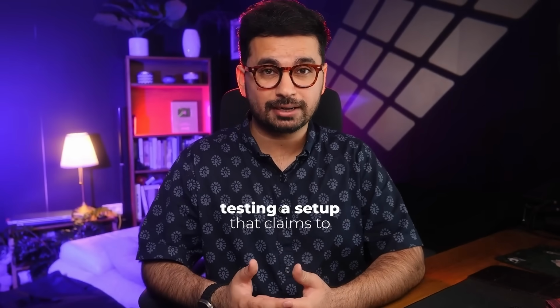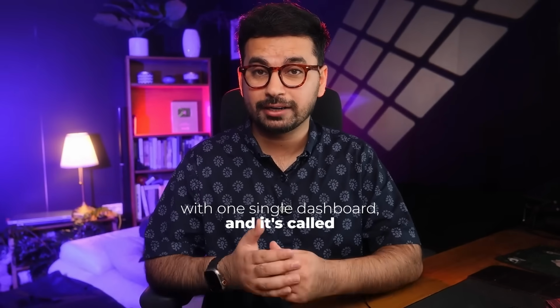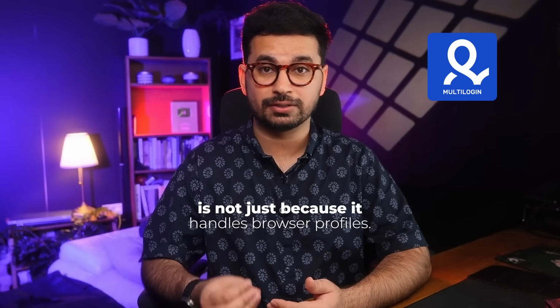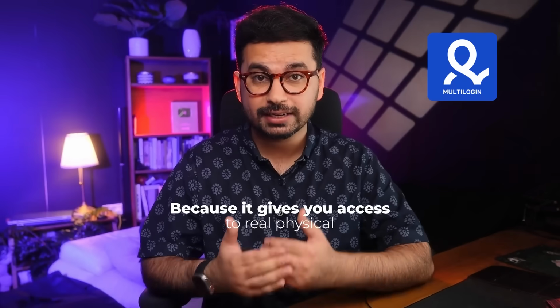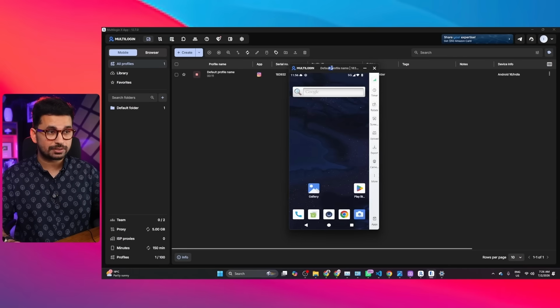So today I'm testing a startup that claims to replace that entire tech graveyard with one single dashboard, and it's called MultiLogin. And the reason this is a potential game changer is not just because it handles browser profiles, because it gives you access to real physical Android cloud phones right inside your computer. So you can run multiple cloud phones just like this one.